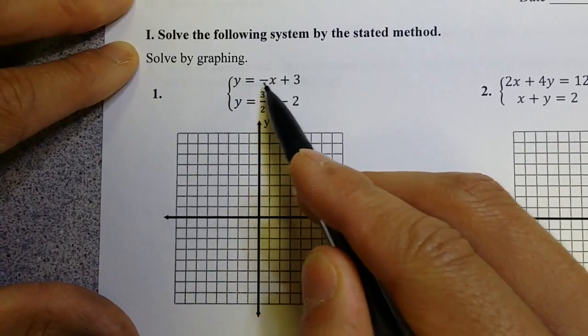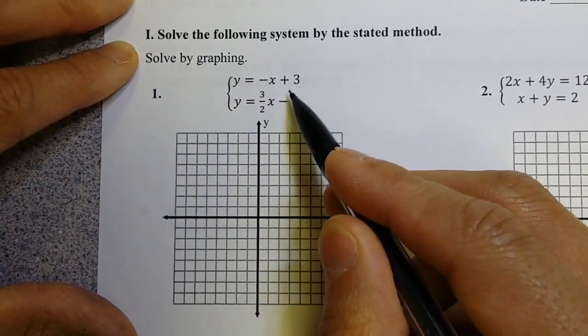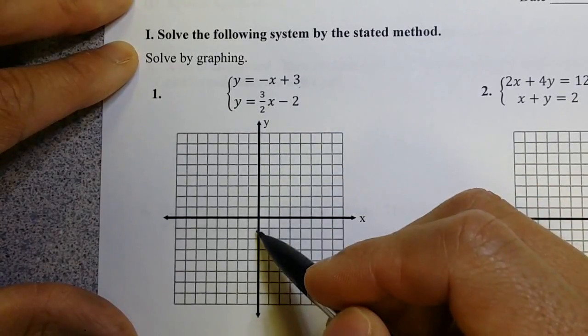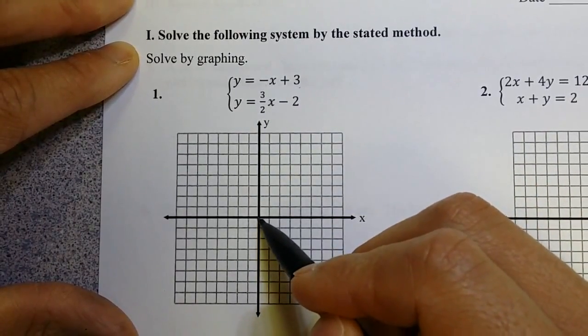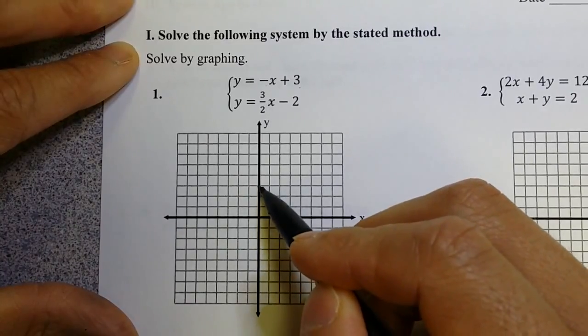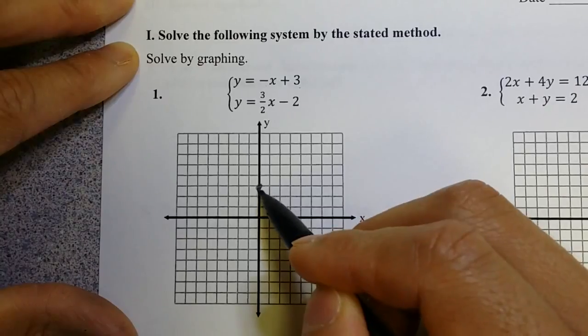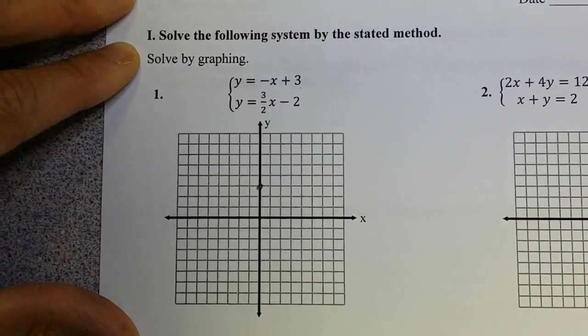It's y equals negative x plus 3. This plus 3 means that's the y-intercept. So from the origin, I go up 1, 2, 3, and I plot my point. So that's where the line intercepts the y-axis.